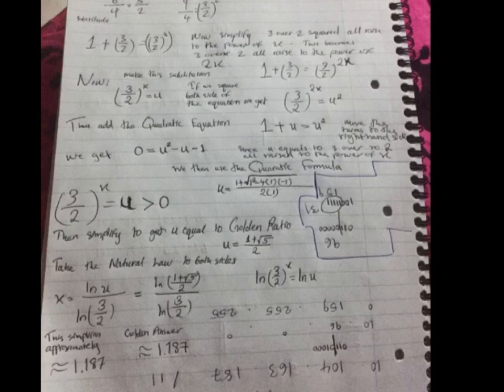Now simplify ((3 over 2)^2)^x, which becomes (3 over 2)^(2x). So now we have 1 plus (3 over 2)^x equals (3 over 2)^(2x).